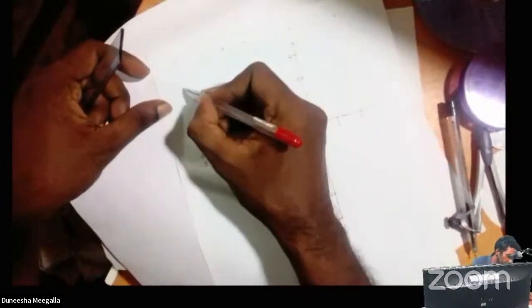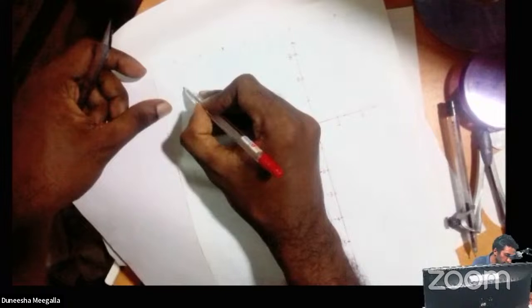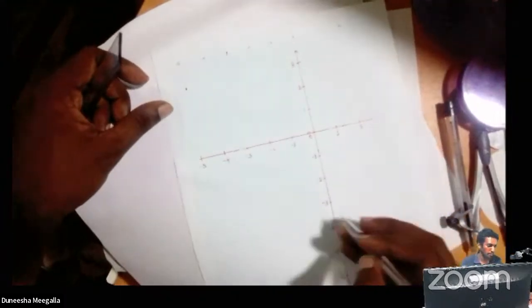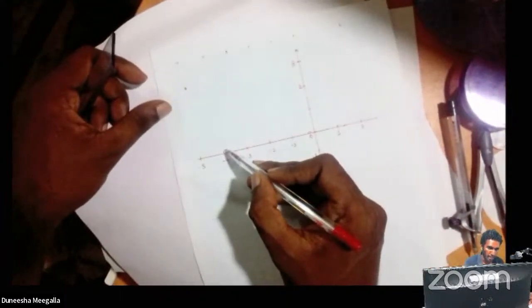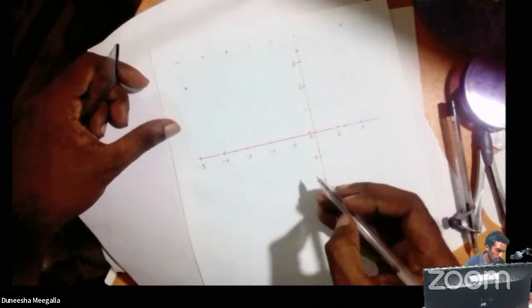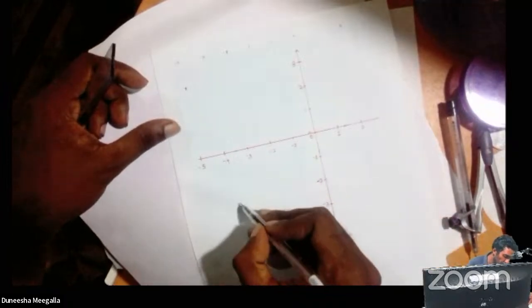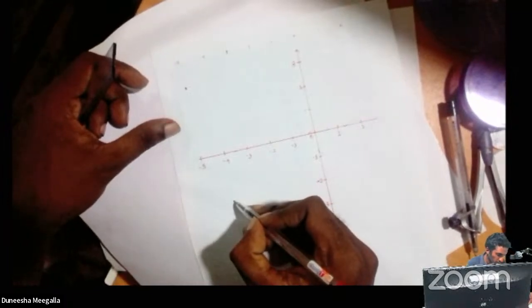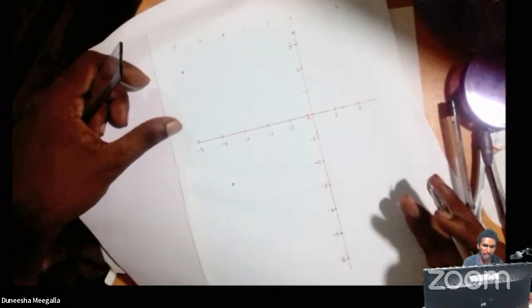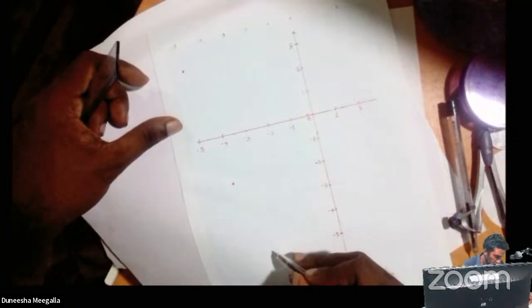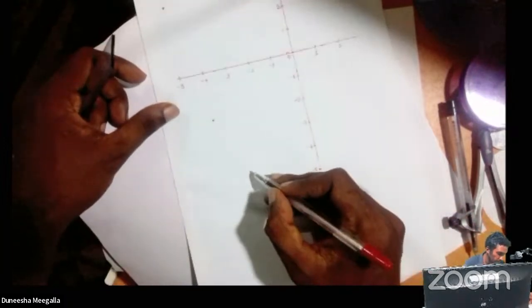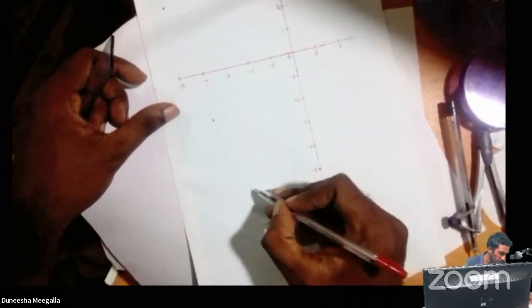When x is -5, what was the answer? When x is -5, y equals +3. Then x is -4, y is -2. x is -3, then -3. Can you see my graph?